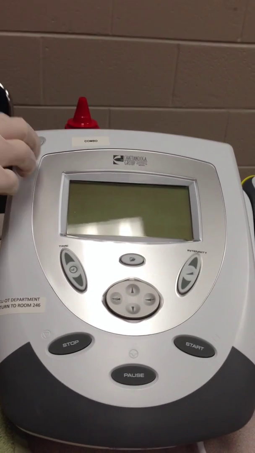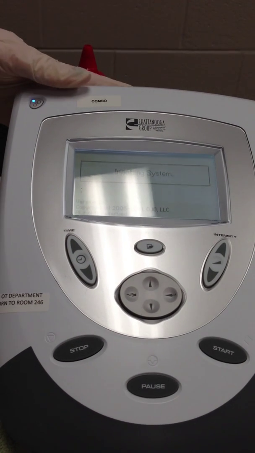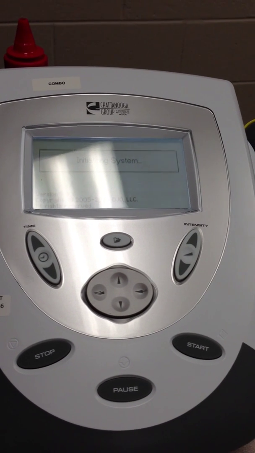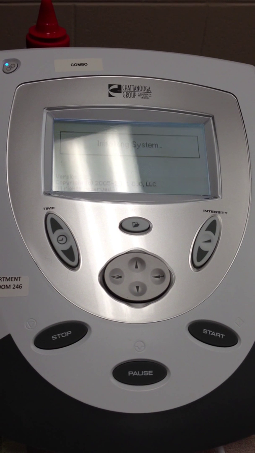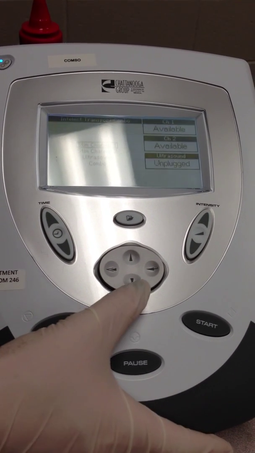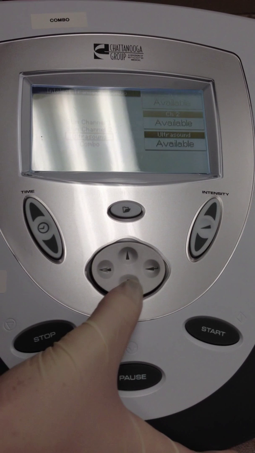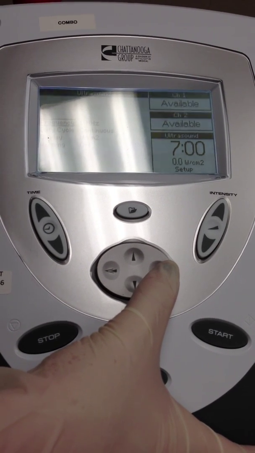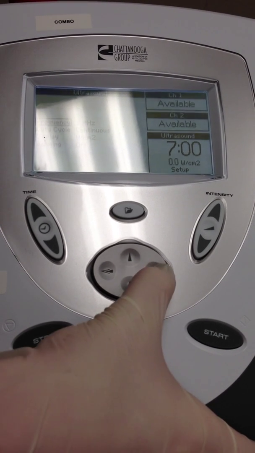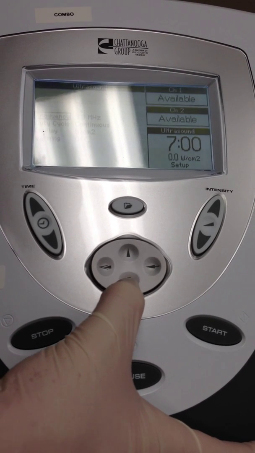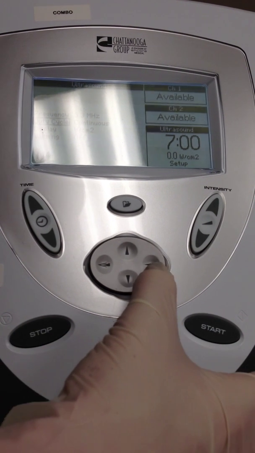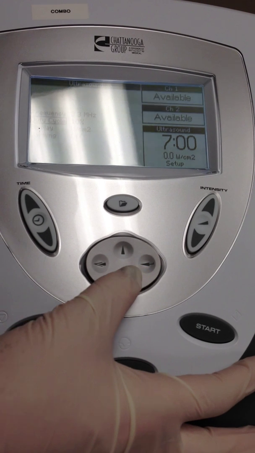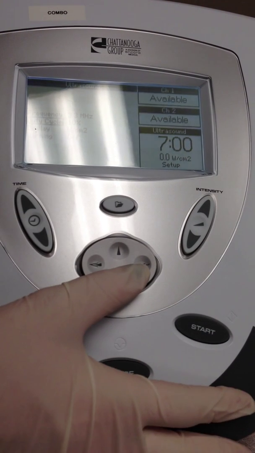So to start out, we're going to turn on the machine. We're going to select ultrasound. We're going to change the frequency to 3 and the duty cycle to 10%. We're going to keep the warming off.